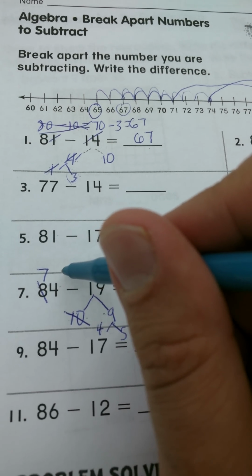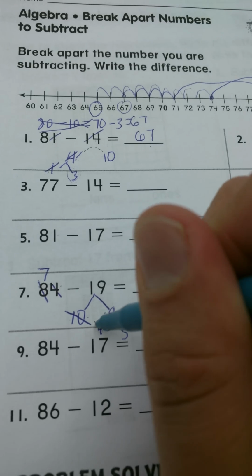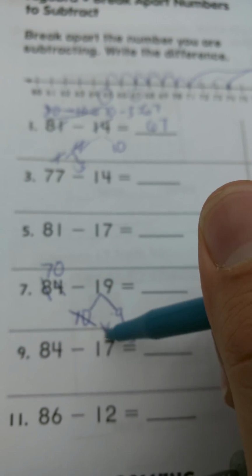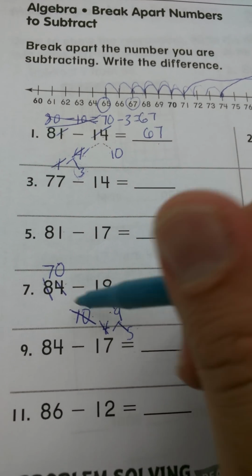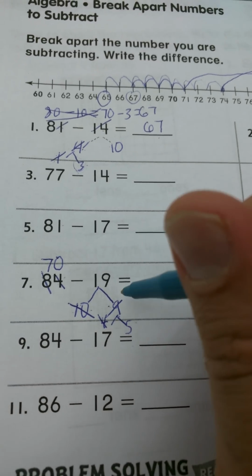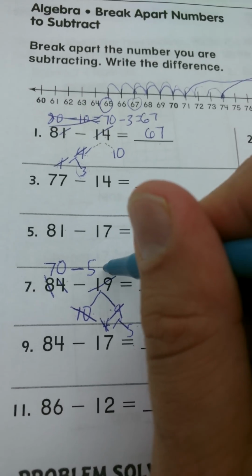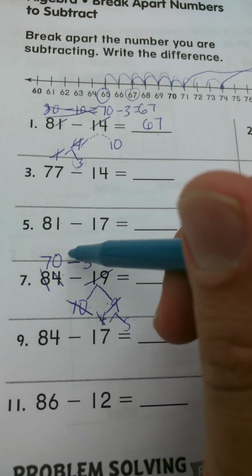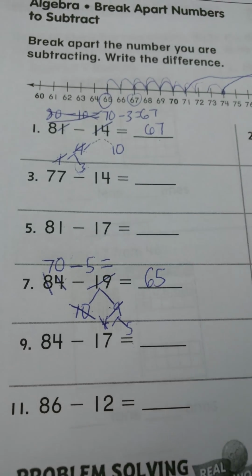So I'm going to cross these two 4s out. Now I'm going to have 70 here. So I've taken away 14. I took away 14 from 84, now I have 70. Now, cross this one out, cross these out, I have 5 left. So 70 minus 5. And this actually is a little bit better way to do it than I did up here, I think. So 70 minus 5, again, is 65.